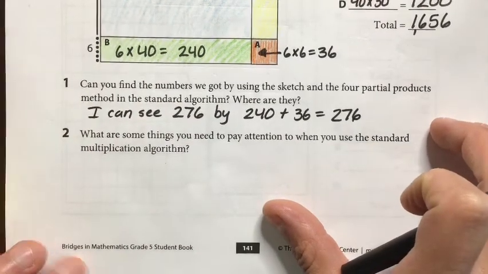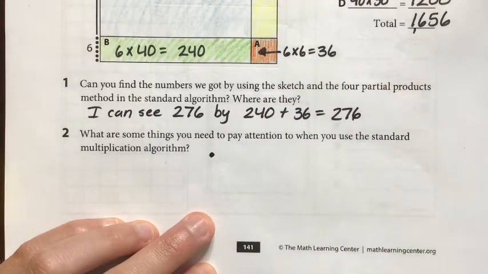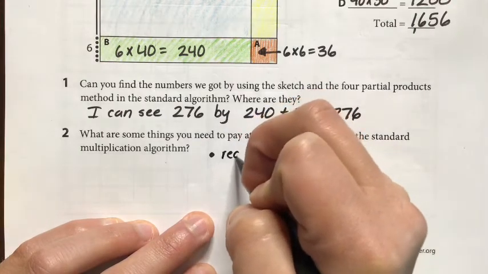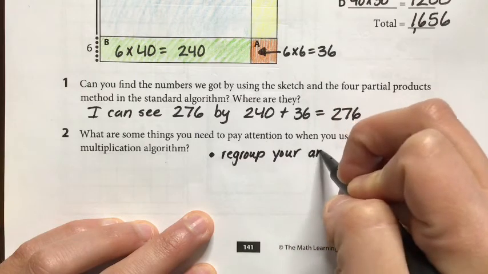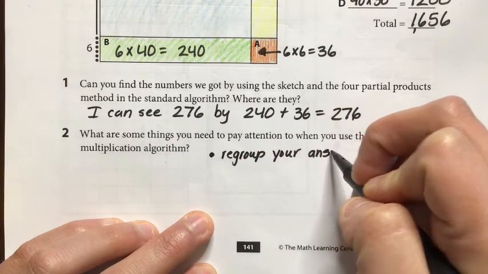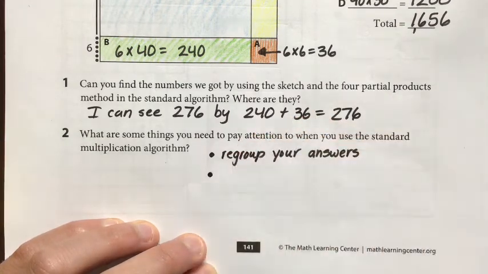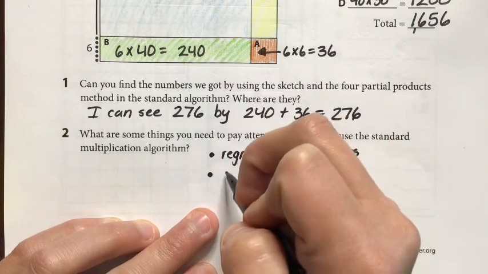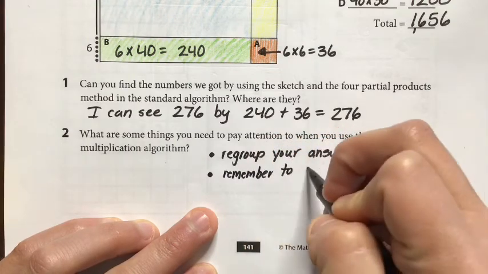I know right away it's so important, and I'm going to do a bullet point. It's really important that you regroup your answers. Remember, just like addition, we have to regroup when we're multiplying. One other thing that we have to remember is when we're regrouping, we have to add the number at the top. So a lot of students will forget to add when we regroup. So I'm going to write remember to add.